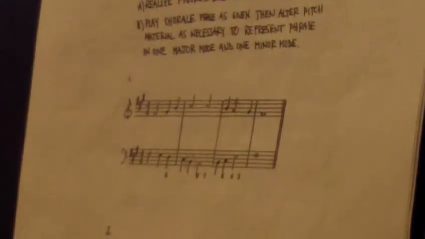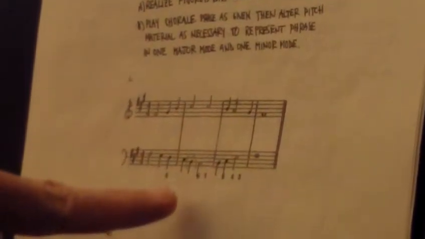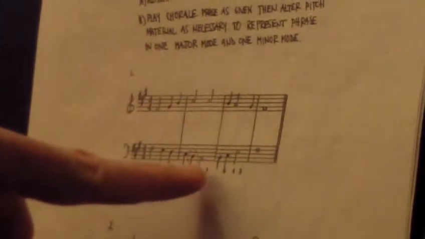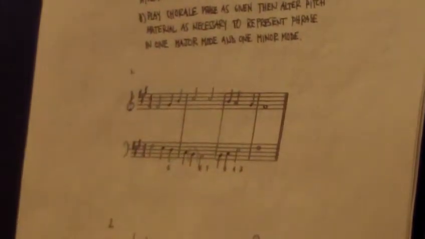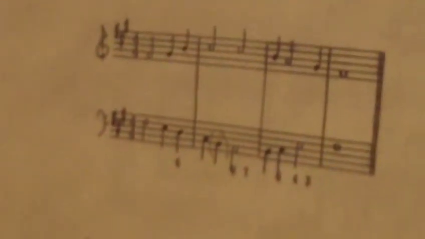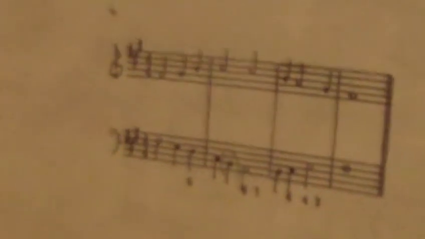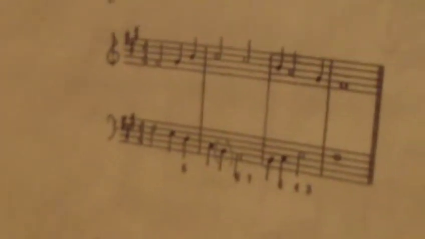Root position A major chord. Underneath, it's very small in the video, but on your paper you'll see 8 goes to 7. So that means the A that I'm doubling moves down to a G sharp, and back to B minor, then to an A major chord in first inversion, and then here's an E major chord with a 4, 3 suspension, and goes back to 1.